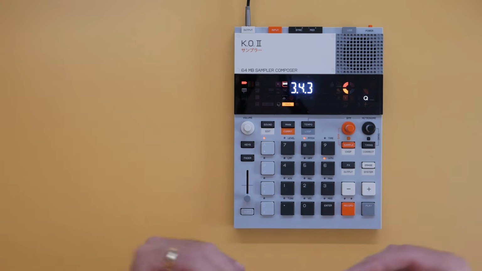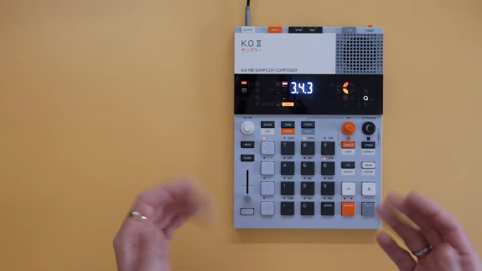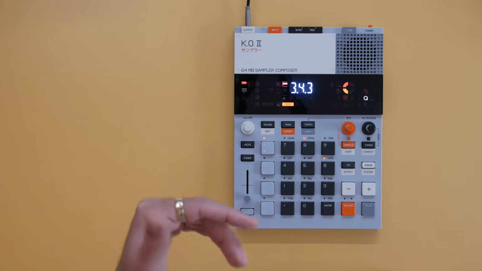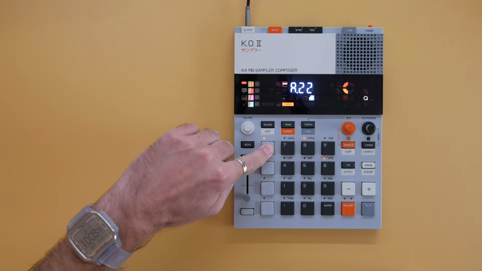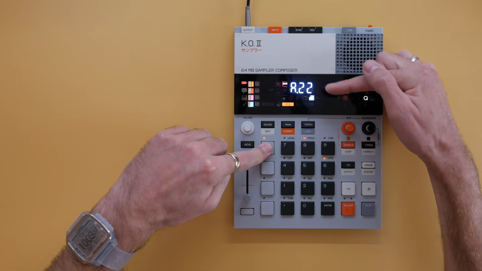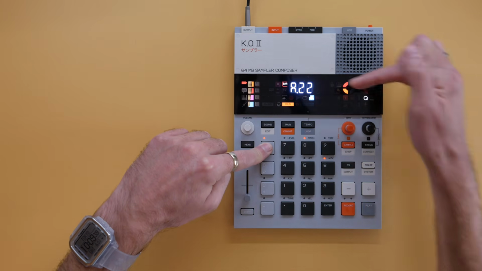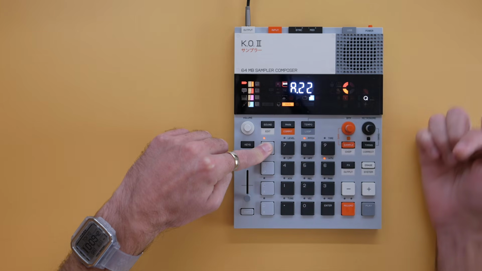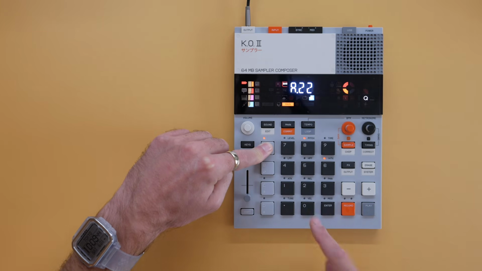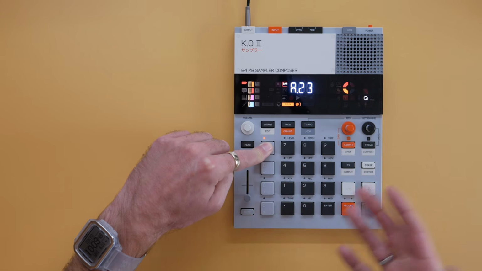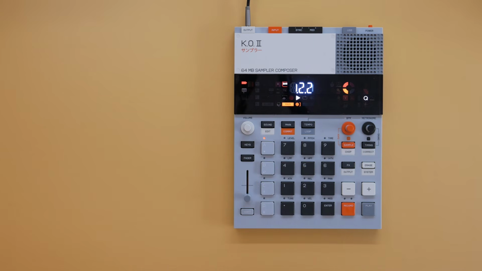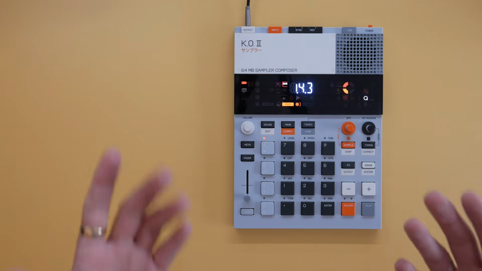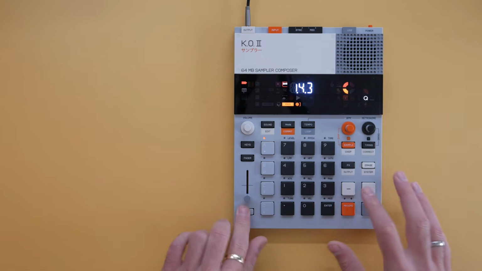So this is the drum group, and this is what the pattern sounds like for now. You can select a different pattern for the drum group by holding the group, and then it shows A22. That means group A is on pattern 22. I could now say, okay, group A, I want to use pattern 23. Now I'm on pattern 23, and I already know that this pattern is empty because I haven't created pattern 23 yet.